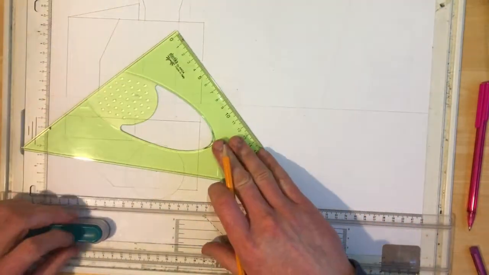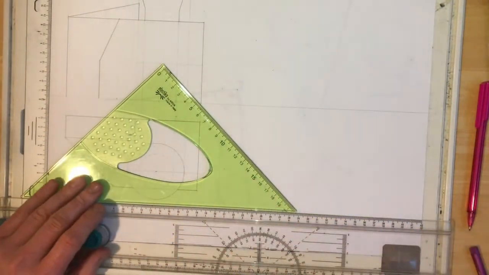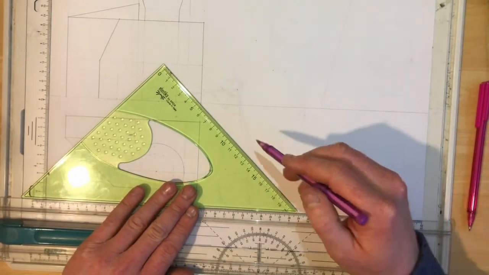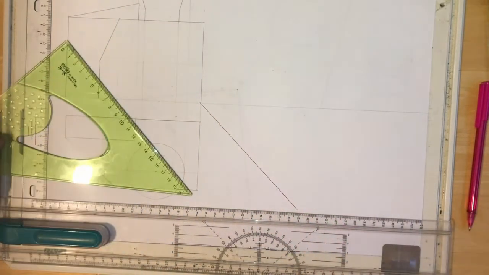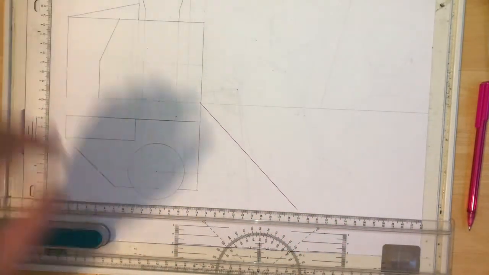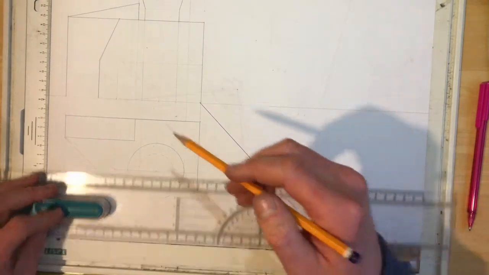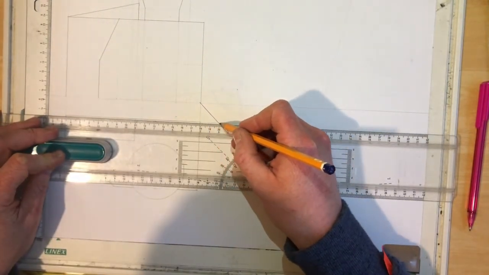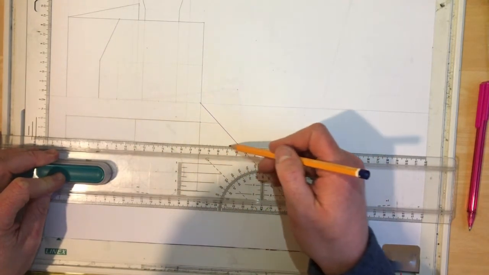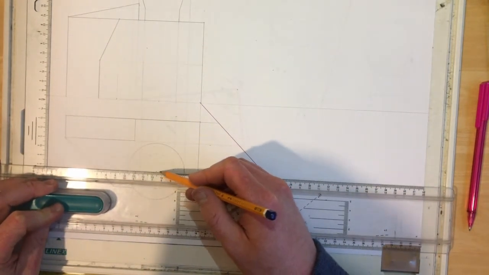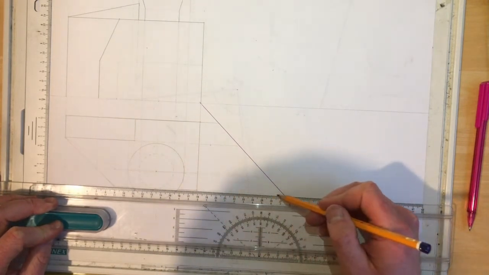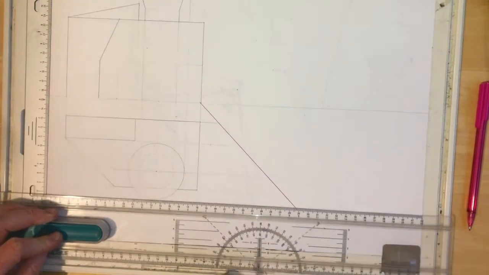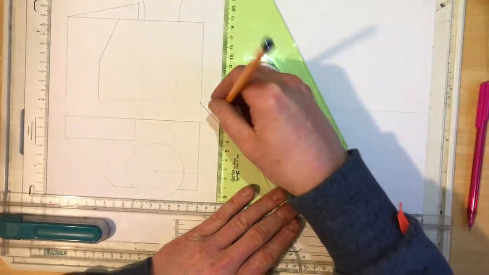So we're ready to do our end view then. I like to do it off one 45-degree line. I find it saves me having to keep changing set squares, but it's completely optional. Bring it up vertical.